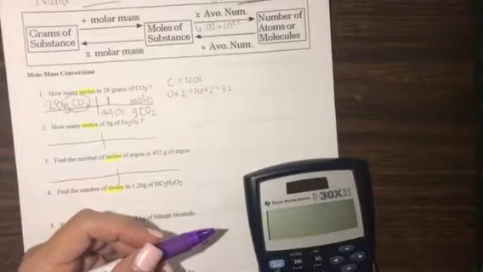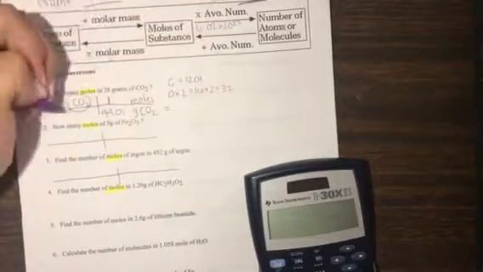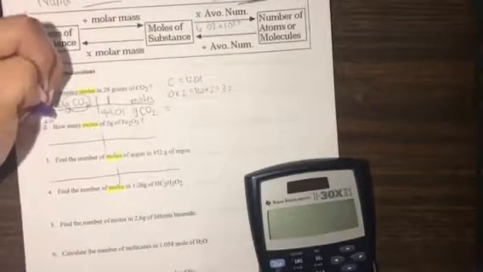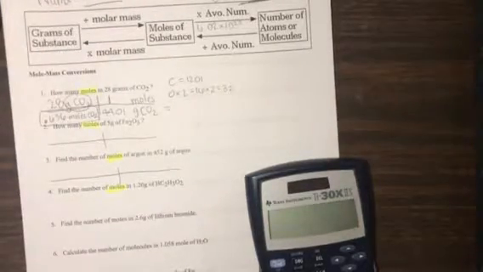The 1 doesn't really matter. So I do 28 divided by 44.01. And this gives me, I'll put it right here, 0.636 moles of CO2.